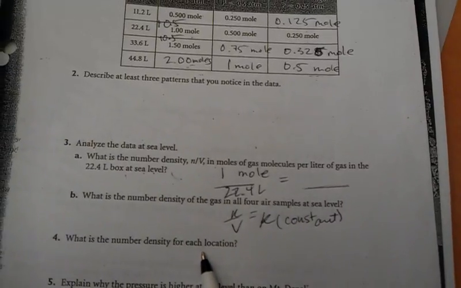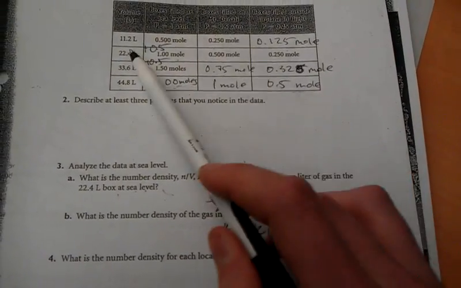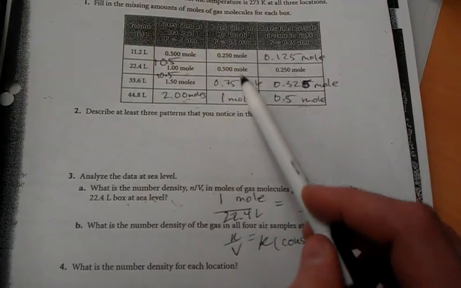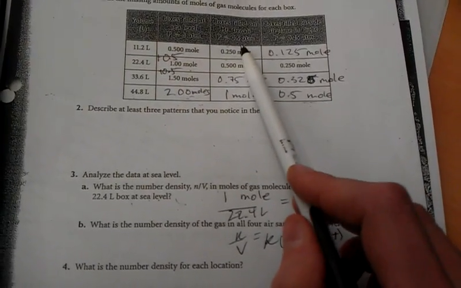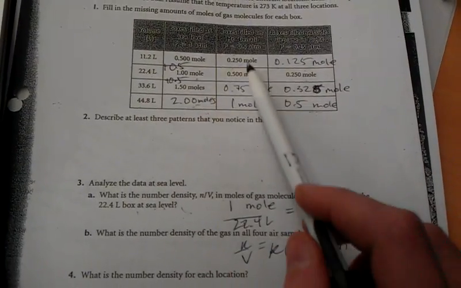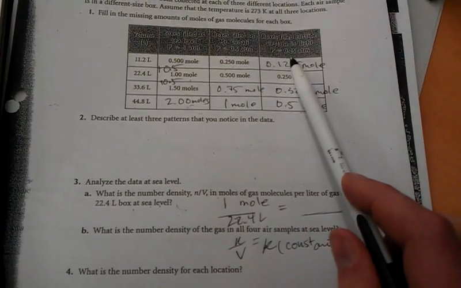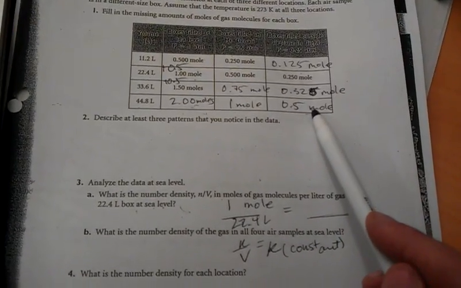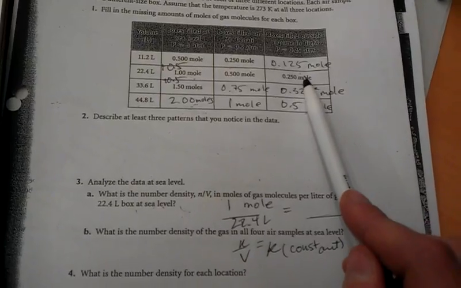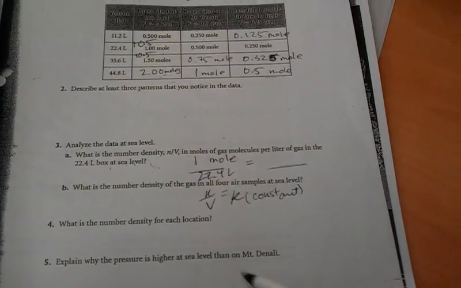What is the number density for each location? You don't have to go through and calculate each volume now. You can just say, okay, I know for Mount Denali, 1 mole divided by 44.8 is going to give me the number density there. I know that in a plane, I can calculate the number density by just choosing one number of particles with one volume, and I could do that.